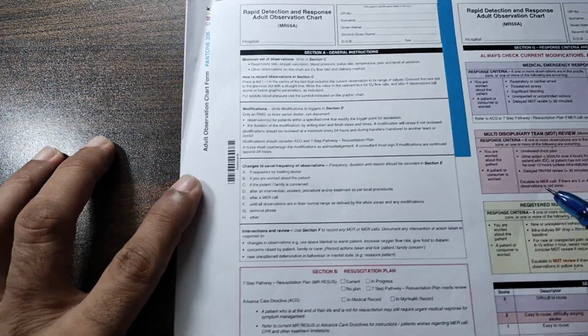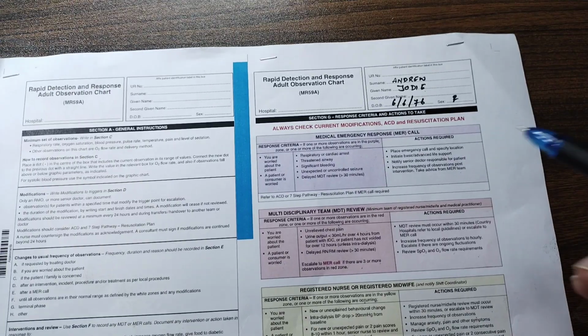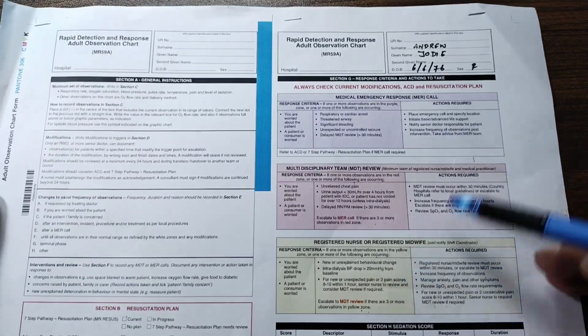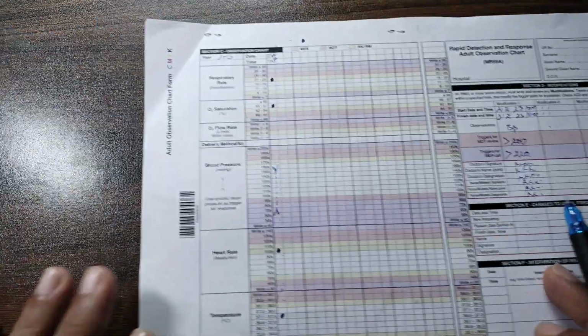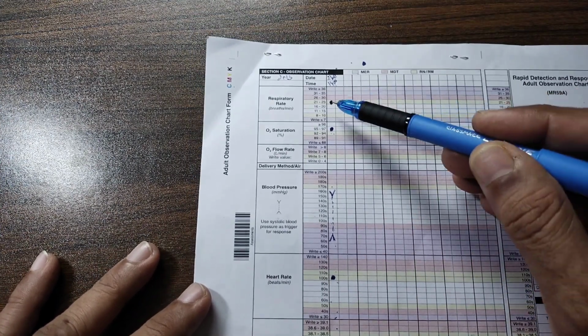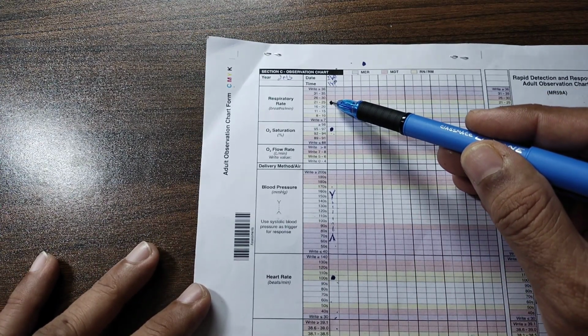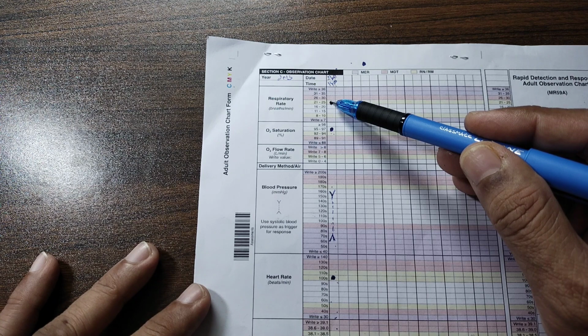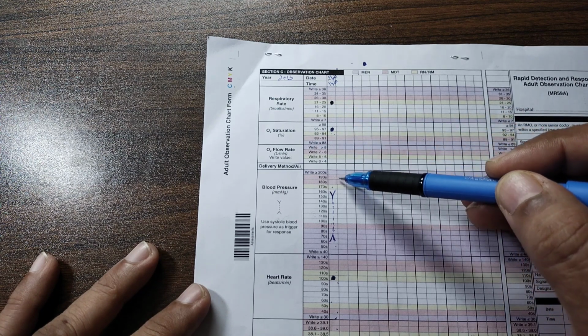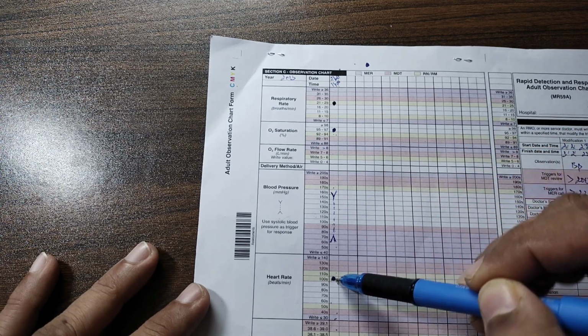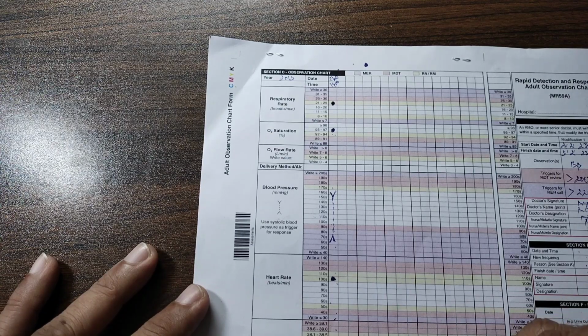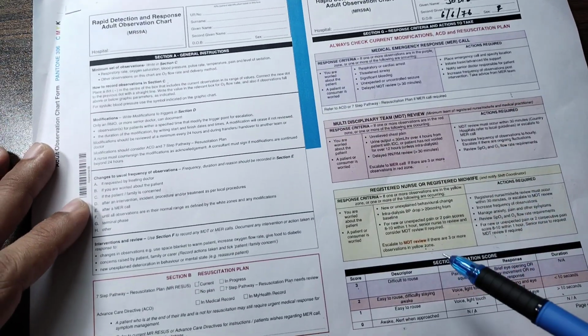Okay, on coming to the other side, first I will look into the escalation plan. So this is the escalation plan. So we have just seen what's going to happen. This is the yellow zone. One of my readings is in the yellow zone, and coming further down there is another yellow zone reading. So 2 of my readings are in the yellow zone. Okay, and we will see what is going to happen.